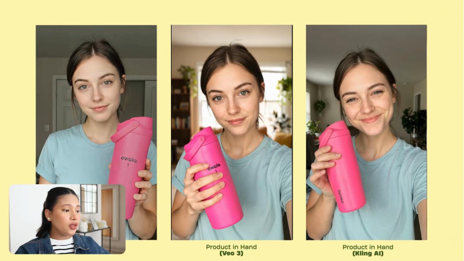Now, I would say that the one that is created with Kling AI has the most natural looking, more authentic look because of the facial expressions. Parang mas natural yung mga facial expression niya compared to the first product in hand video na hindi masyadong expressive yung face ng AI. I mean, you can still tell that they are AI, but personally, especially the Kling AI, looks pretty realistic for an AI video.